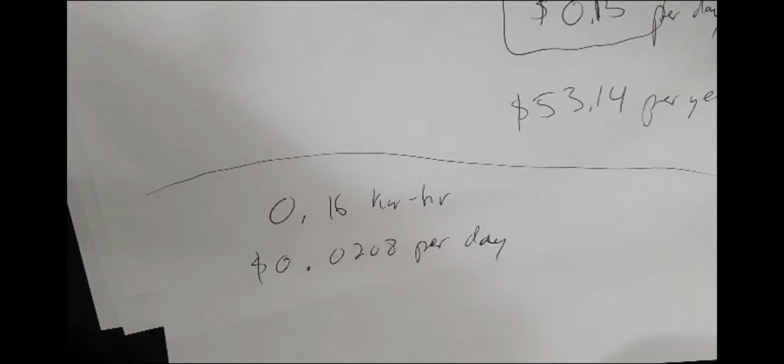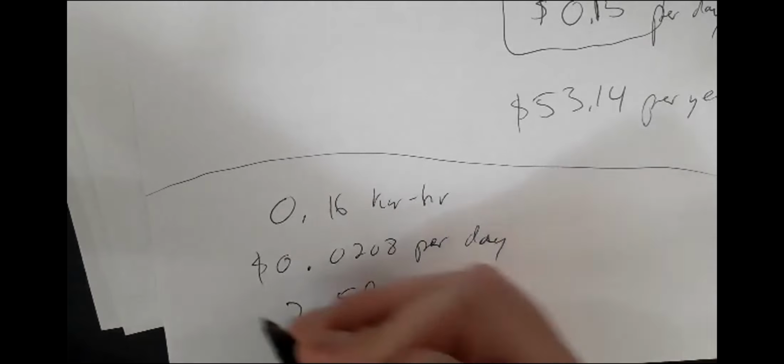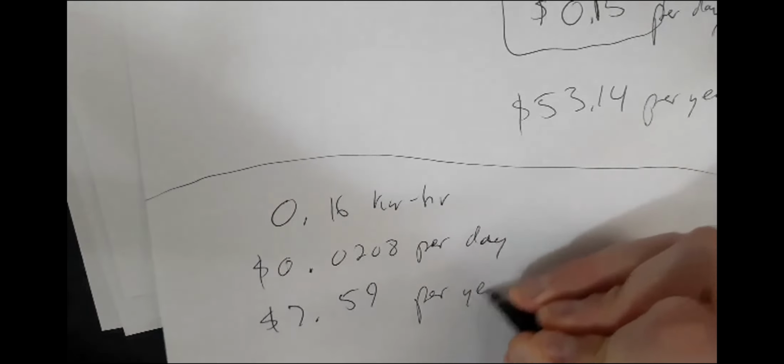And I multiply that by 365, and this is 7.59 and 0.2 of a cent per year, is what it looks like.